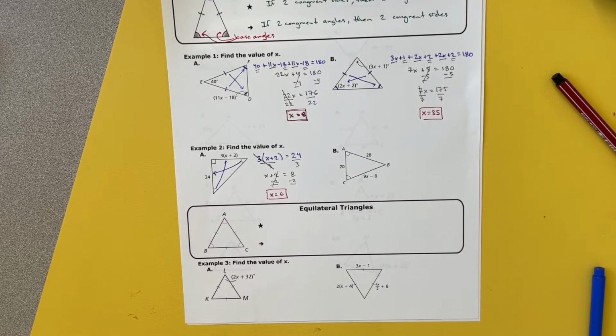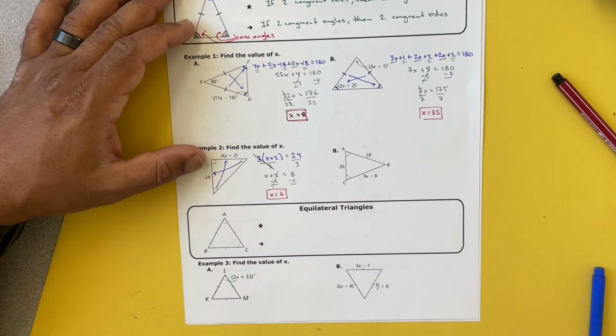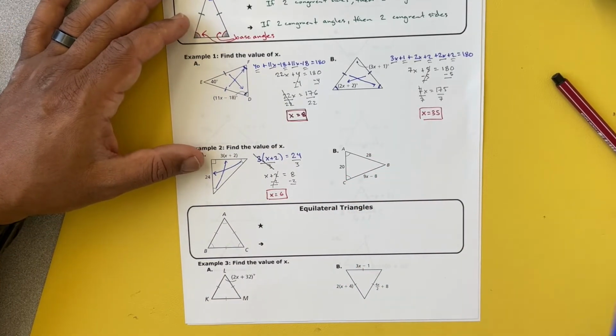All right. Now in B, this is trying to trick you. You got 3 different sides here, and you got to figure out which ones are related to each other or connected to each other.